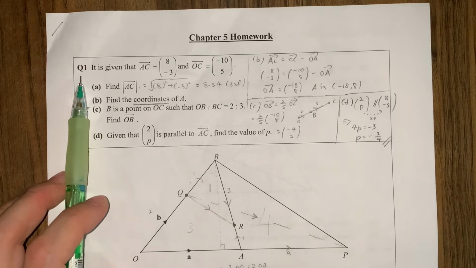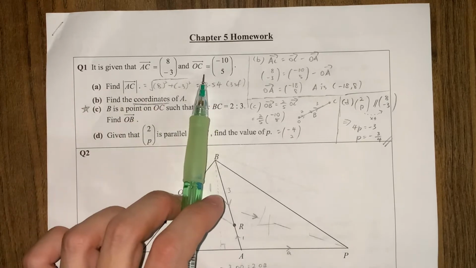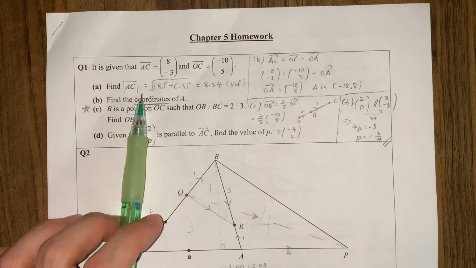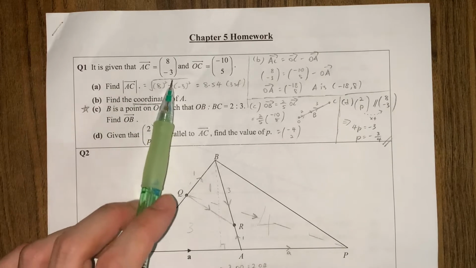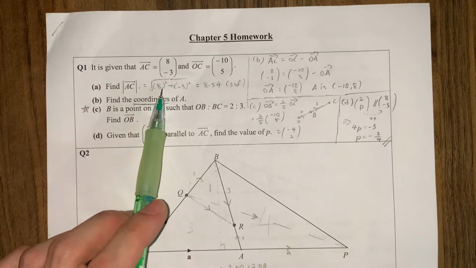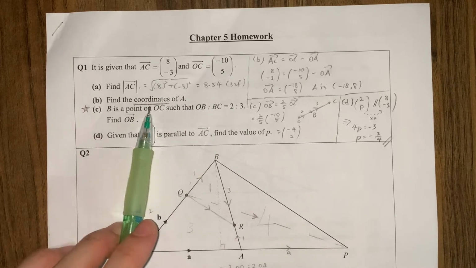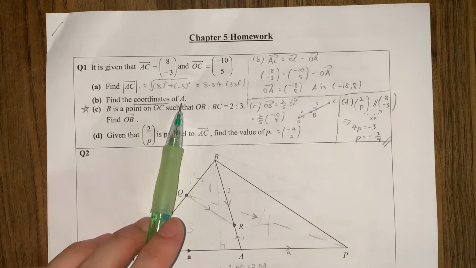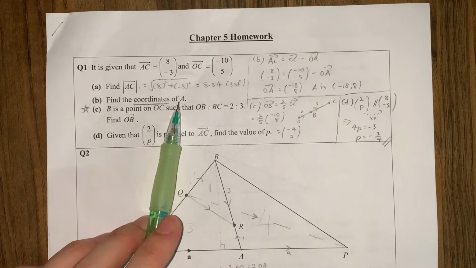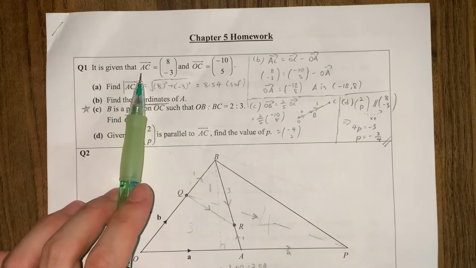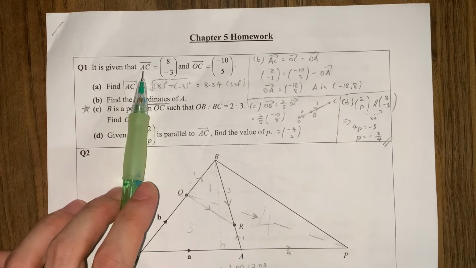In the first question, they give you AC and they give you OC, and then they want you to find the magnitude of AC. This is quite simple. You just use the formula: 8 squared plus minus 3 squared, together, square root. No issue. Now I want the coordinates of A. To get the coordinates, I can find the position vector OA, and from there convert straight away to coordinates. If you look, there's only one place that has an A, so we start from here.